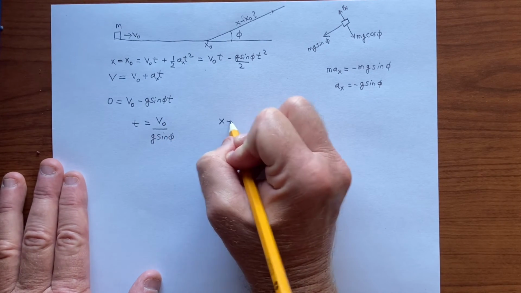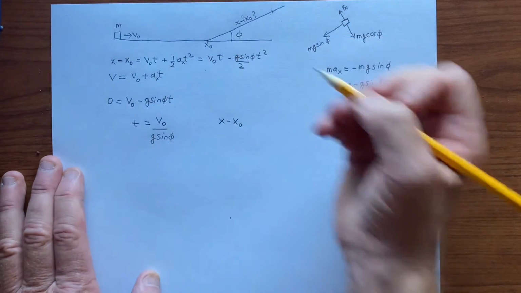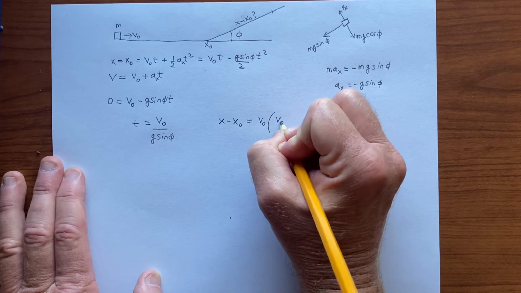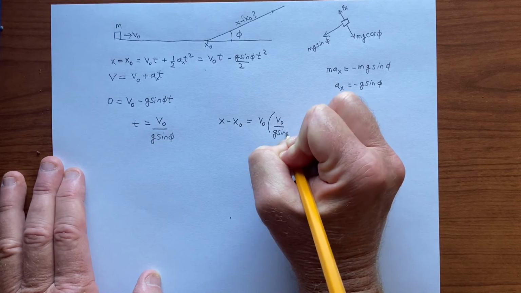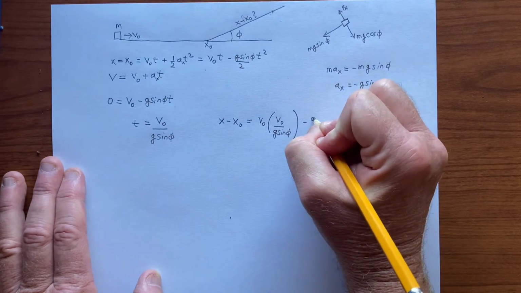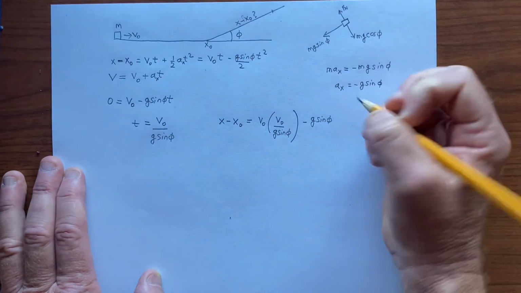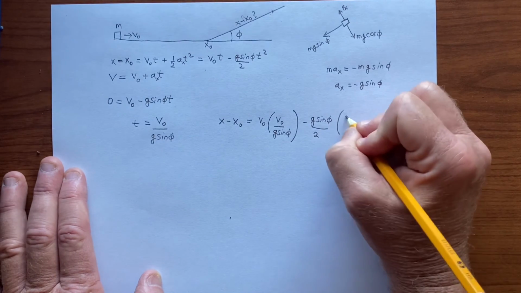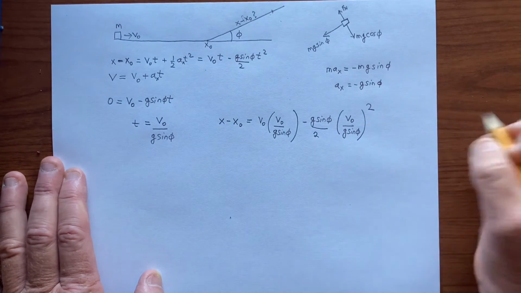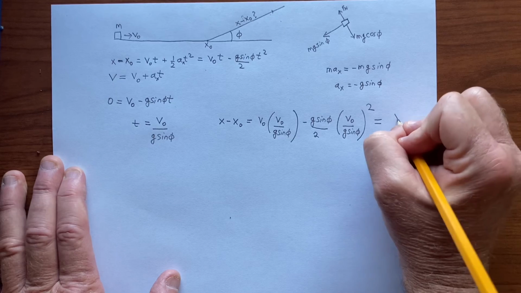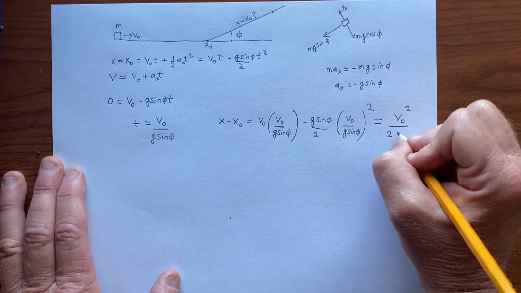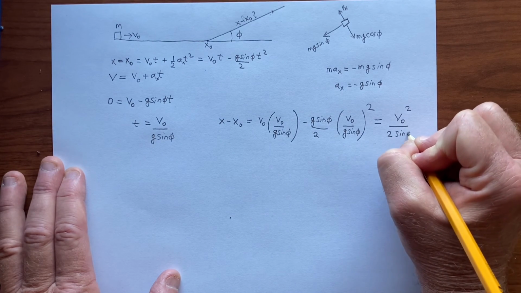And so the distance traveled from the bottom of the incline, x naught, is v naught times v naught over g sine of phi, minus g sine of phi over 2 times v naught over g sine of phi squared, which is v naught squared over 2 sine of phi.